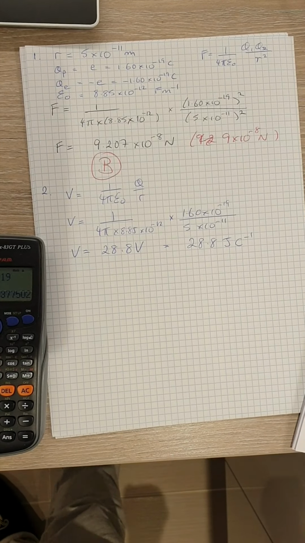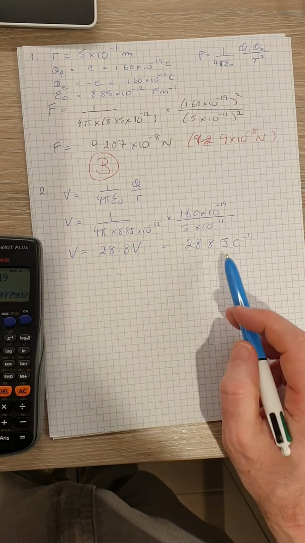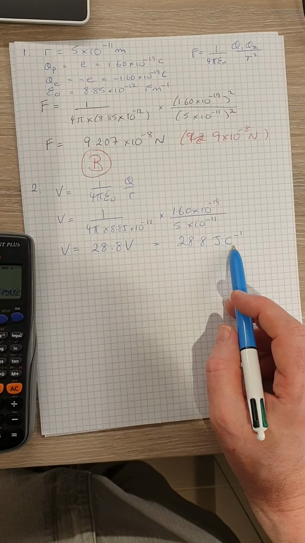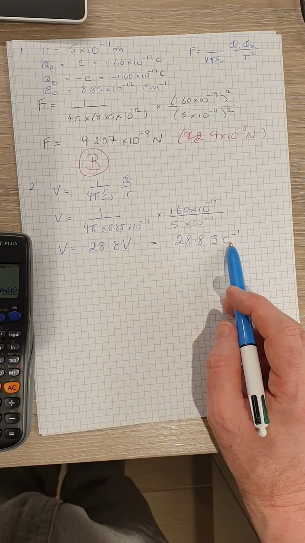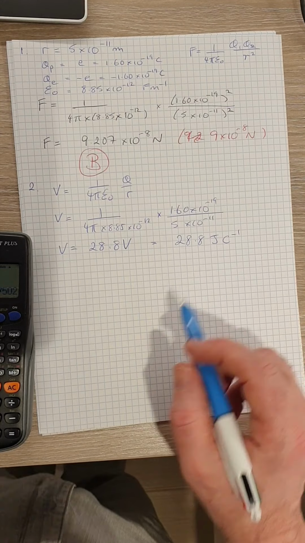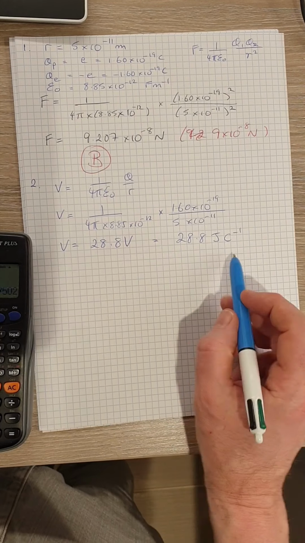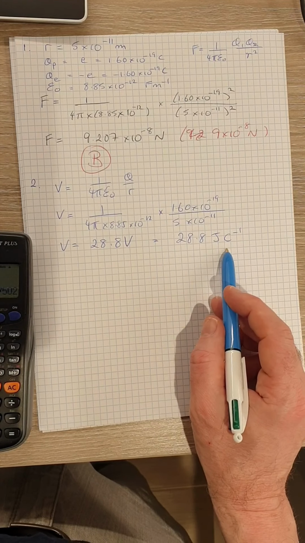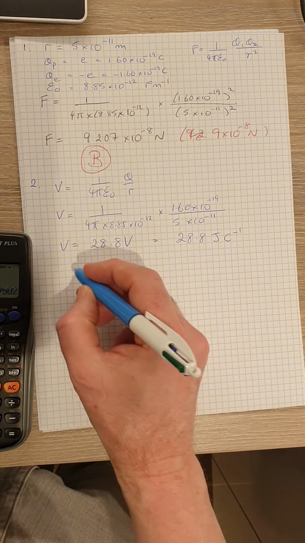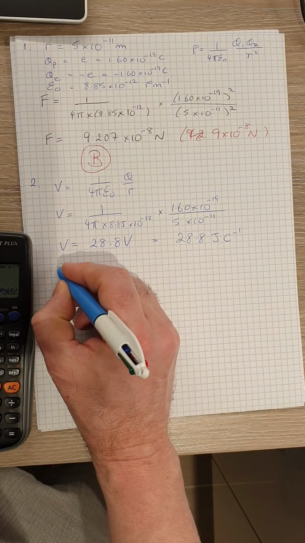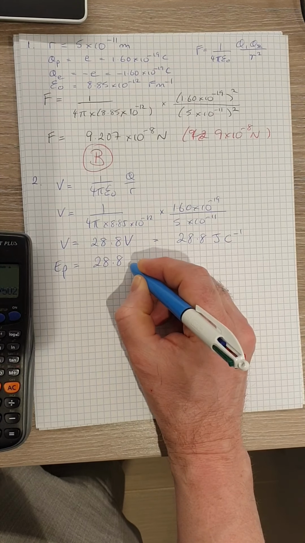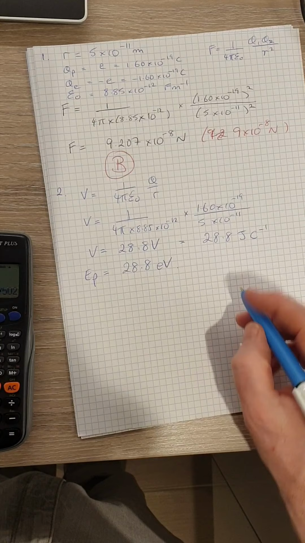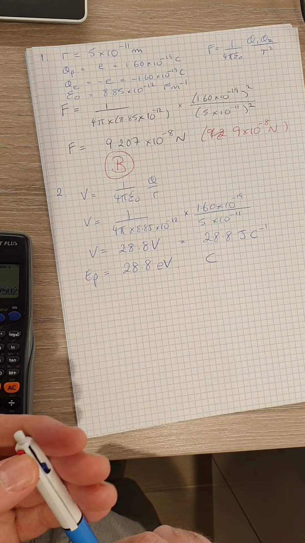So that's the potential per unit charge, and the charge on either the proton or the electron is the elementary charge. So we can convert that to joules by multiplying by 1.6 by 10 to the minus 19, or we can write this as the potential energy being 28.8 electron volts. Answer C.